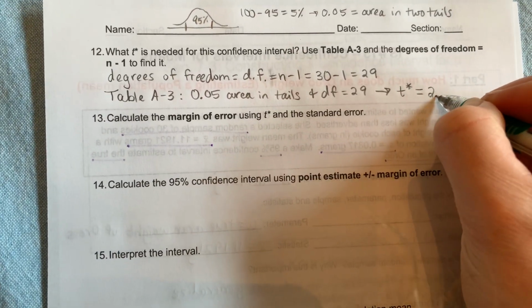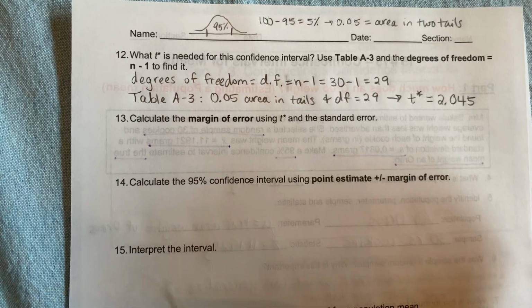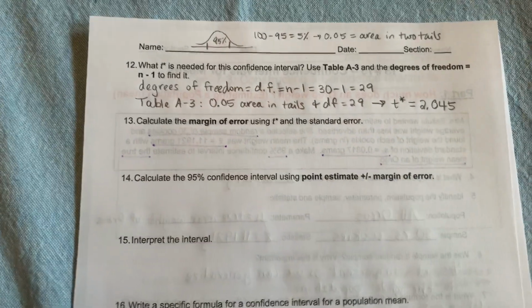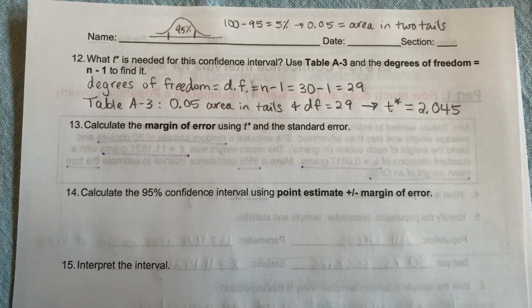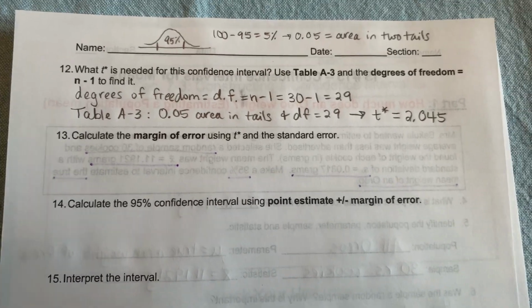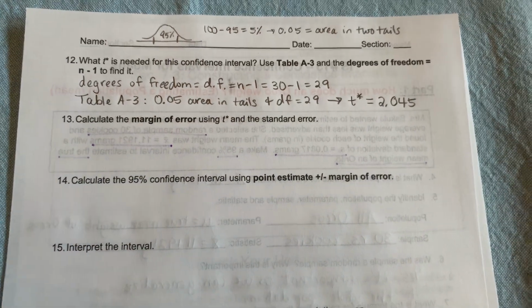So that's how I find my critical value, right? This is similar to the z-star value from confidence intervals for proportions, but now we have t-star because we're using the t-distribution for means.